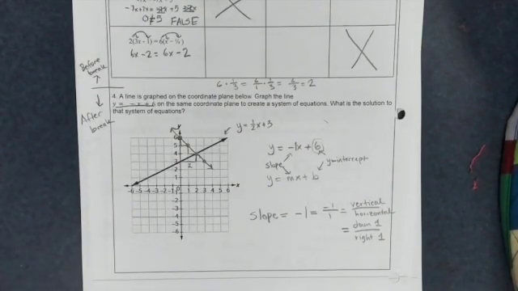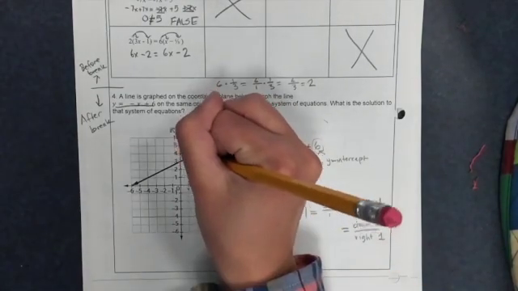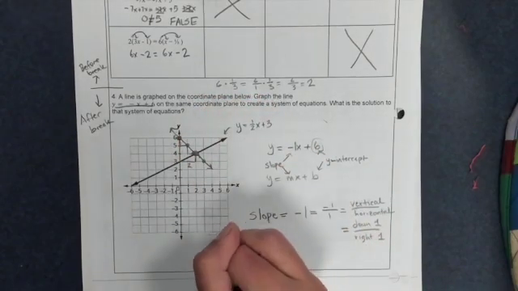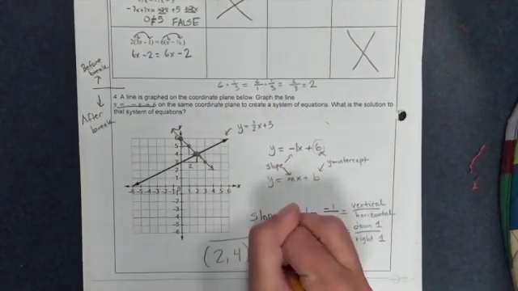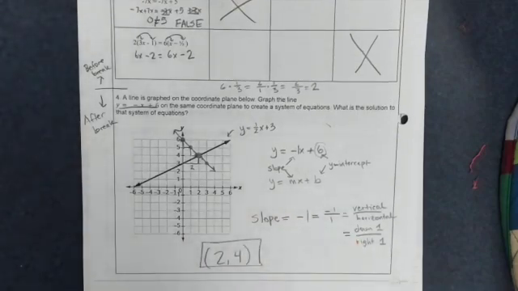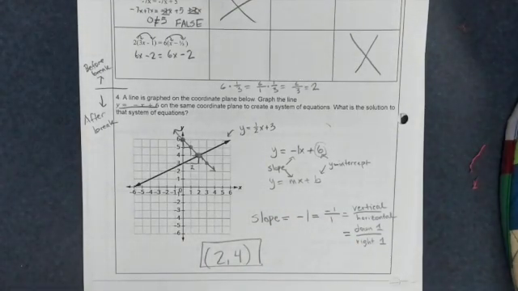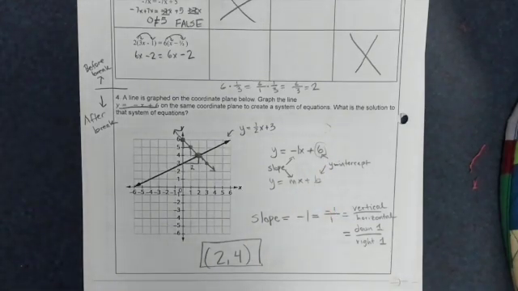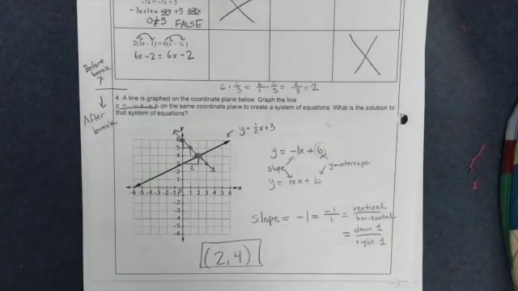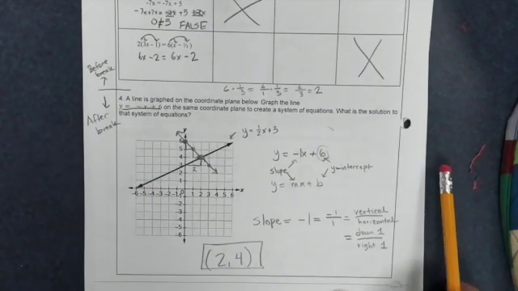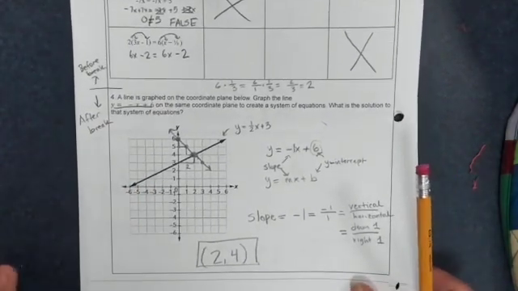And where do those two lines intersect? Of course, they intersect at this point, which is (2, 4). So that is the solution to the system of equations. Okay, so you have to actually graph that line. So that's going to be an important skill on this test, is that you're able to graph a line in slope-intercept form, from the equation to the graph.